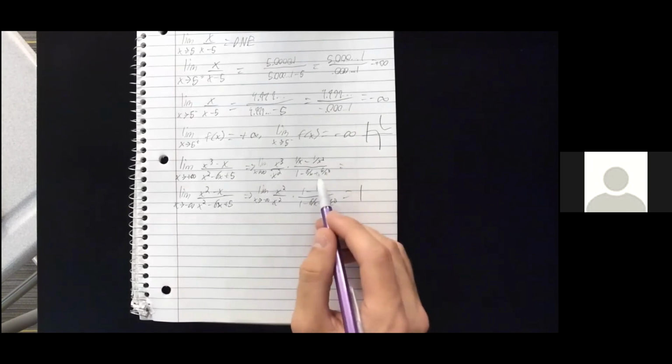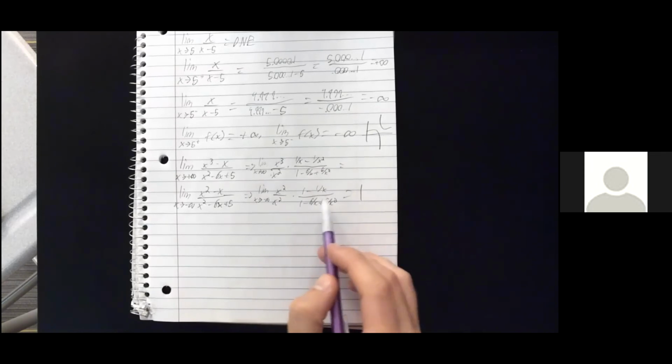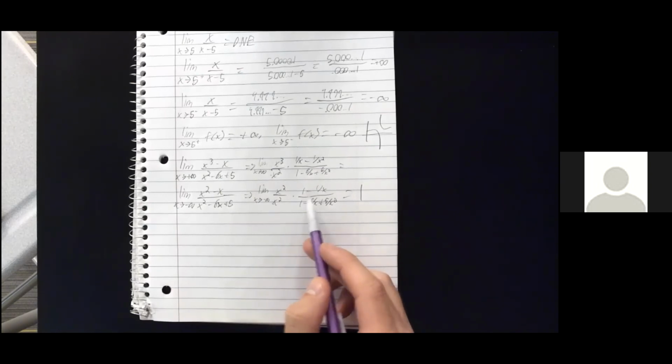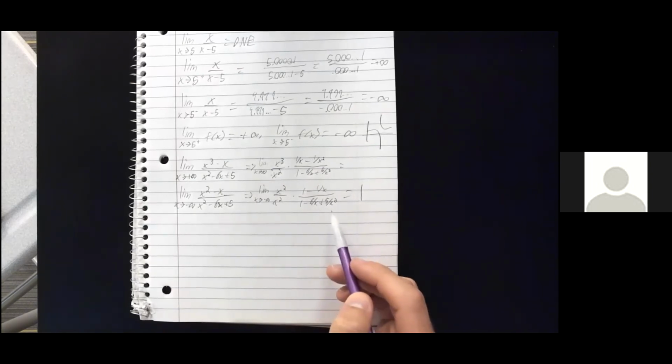But then if you go to infinity, all of these go to 0, right? That's the main idea: when you factor all of these things out, this goes to 0 because 1 over a huge number is 0. This goes to 0, this goes to 0. And then all you're left with is 1 minus a bunch of zeros.